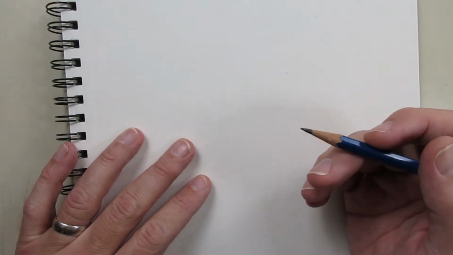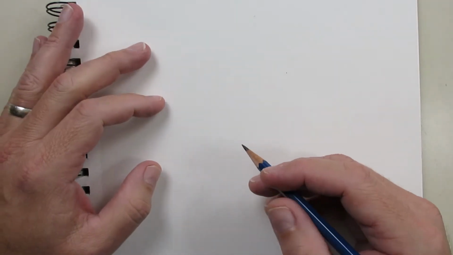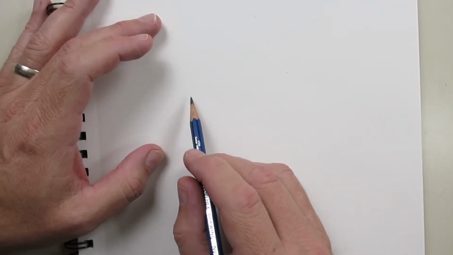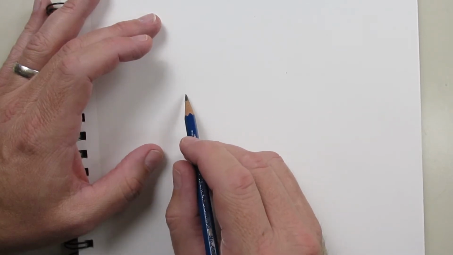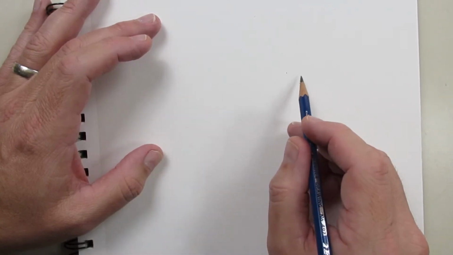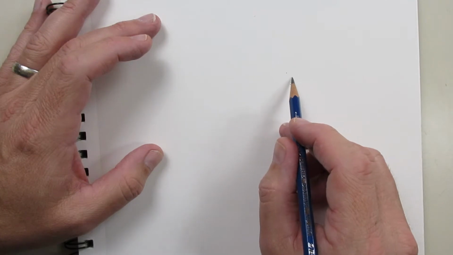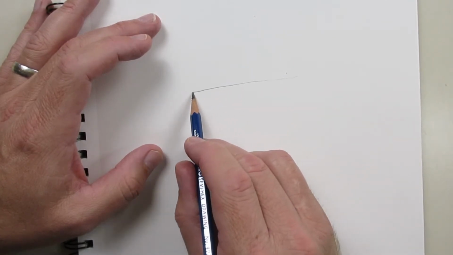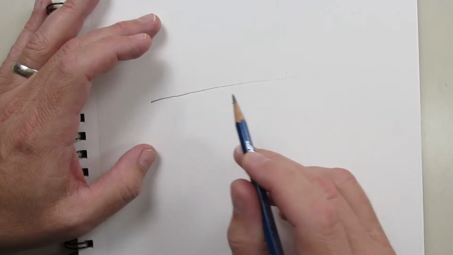So one of the things that we really talk a lot about in art class is something called line quality. Line quality is a lot of different things, but a lot of the times when we're thinking about the basis of line quality, it's usually about a mark that starts out as a light mark and then goes gradually darker and darker, right?